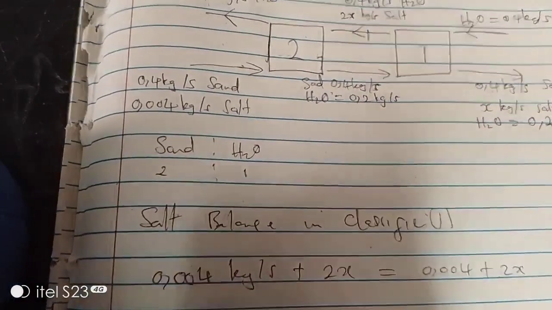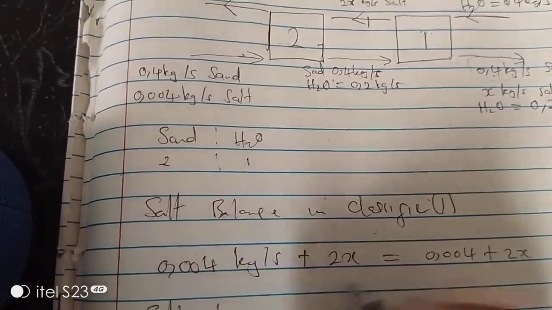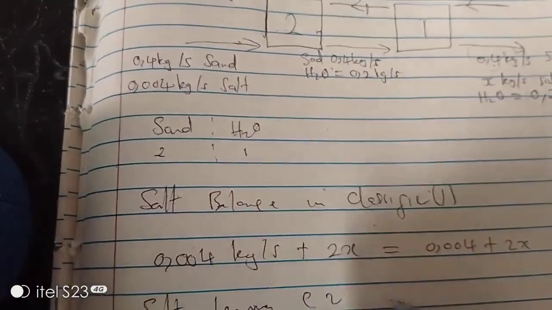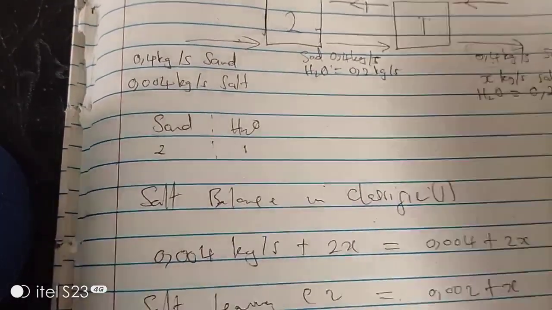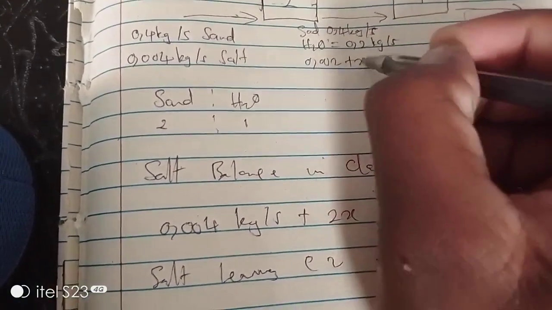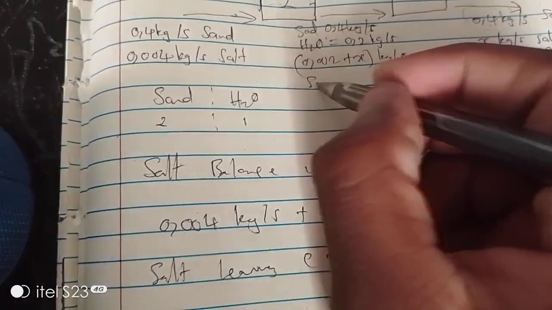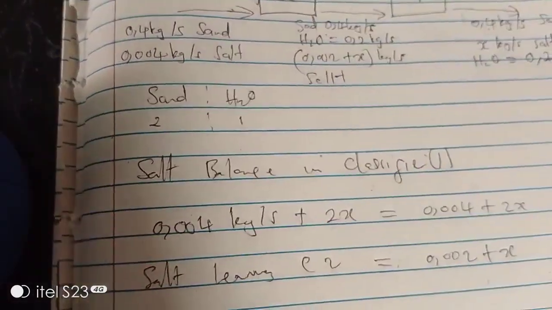So now salt leaving classifier 2 is half of this, which is 0.002 plus x kgs per second of salt.